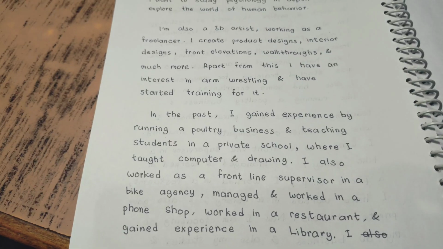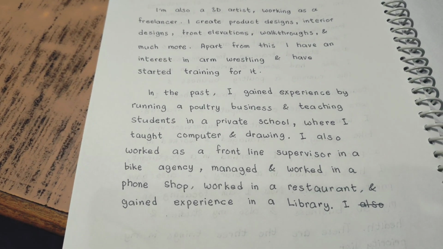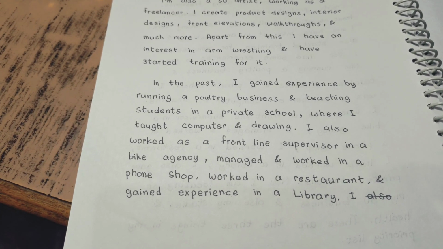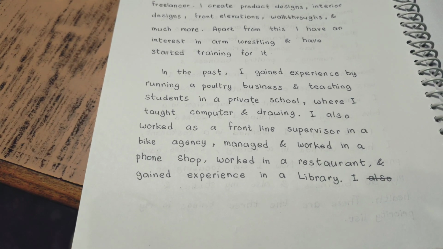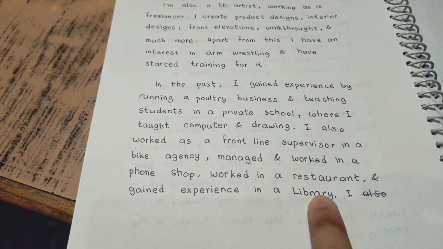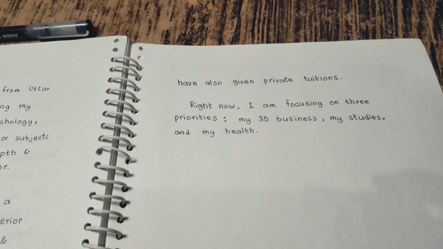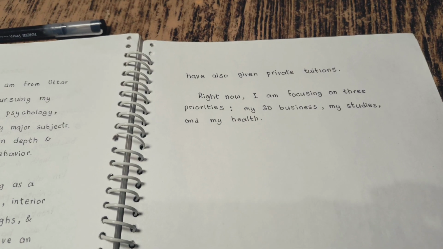In the past, I gained experience by running a poultry business and teaching students in a private school where I taught computer and drawing. I also worked as a frontline supervisor in a bike agency, managed and worked in a phone shop, worked in a restaurant, and gained experience in a library. The spelling of restaurant is fixed now. I have also given private tuitions. Right now, I am focusing on three priorities: my 3D business, my studies, and my health. So, that was my introduction by me and by what I used ChatGPT.